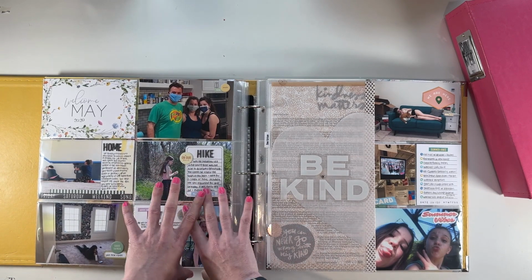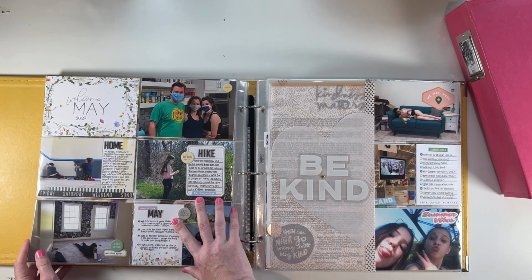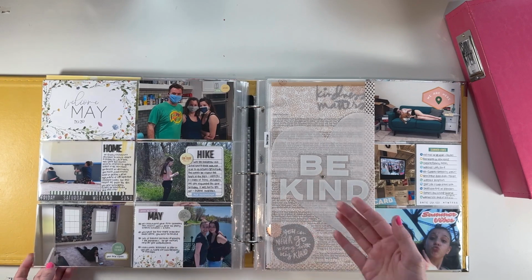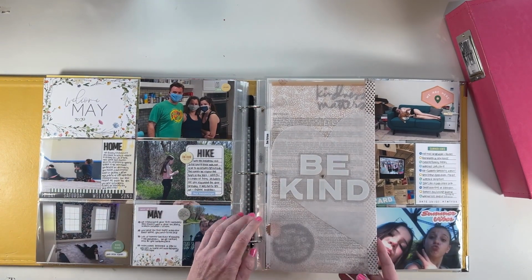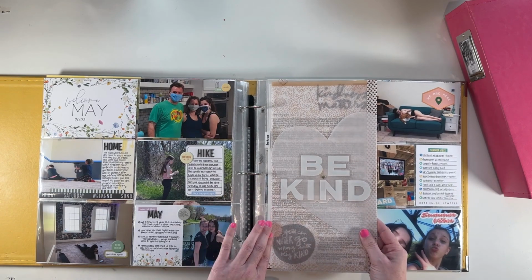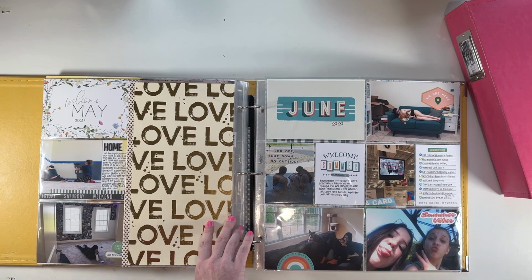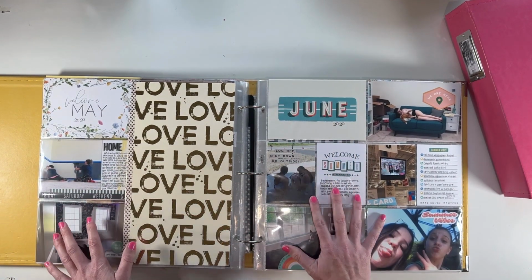So if you want to go back and do monthly recaps, I would say that's a really great way, especially if you want to use pocket pages, to add in some stories. And then you can add in those bigger stories in between the pocket pages. Like here's one using the kindness story kit where I wrote her a letter that's hidden and I included that here.